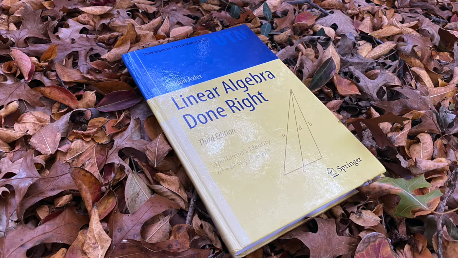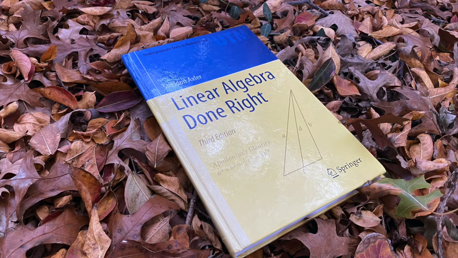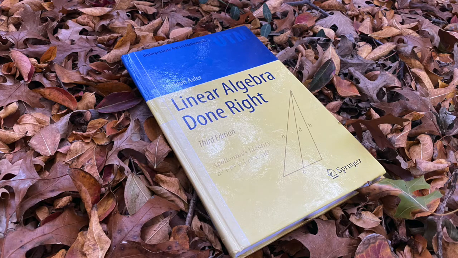Now, let's look at some conditions that are equivalent to being an eigenvalue. Suppose V is a finite-dimensional vector space, and T is a linear map from V to V, and we have a scalar lambda. Then the following four things are equivalent. The first one is that lambda is an eigenvalue of T. The second is that T minus lambda I is not injective. Here I denotes the identity map from V to V.